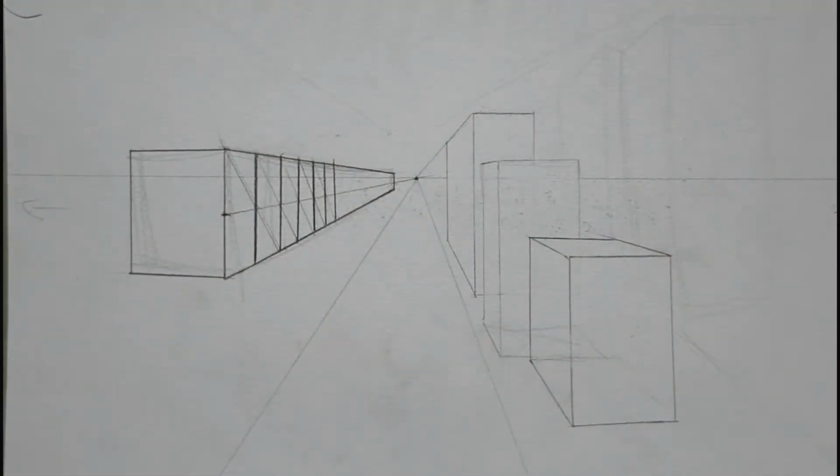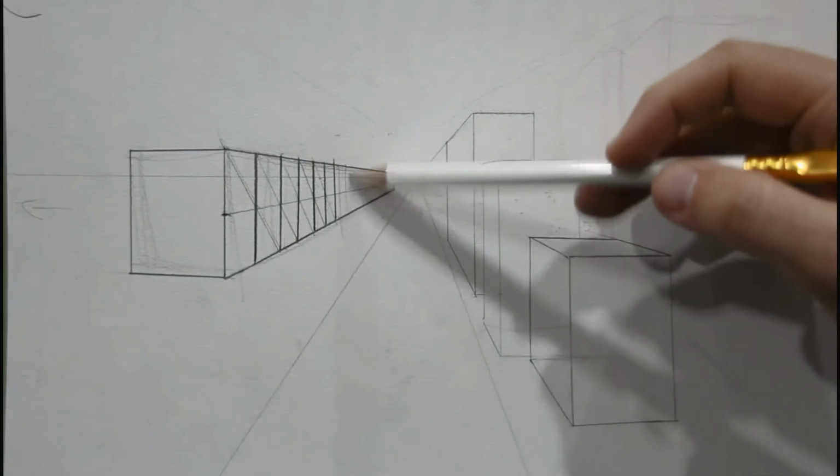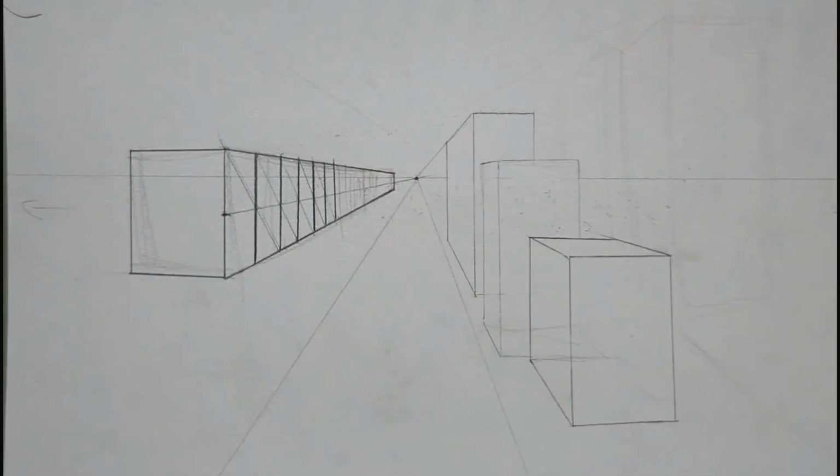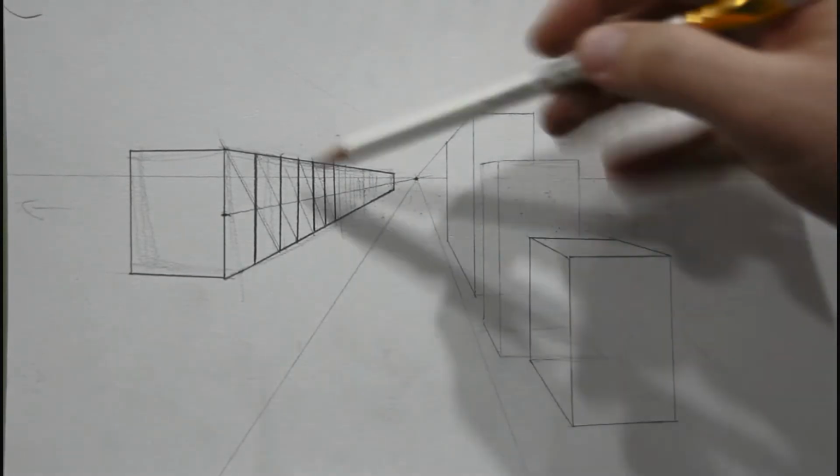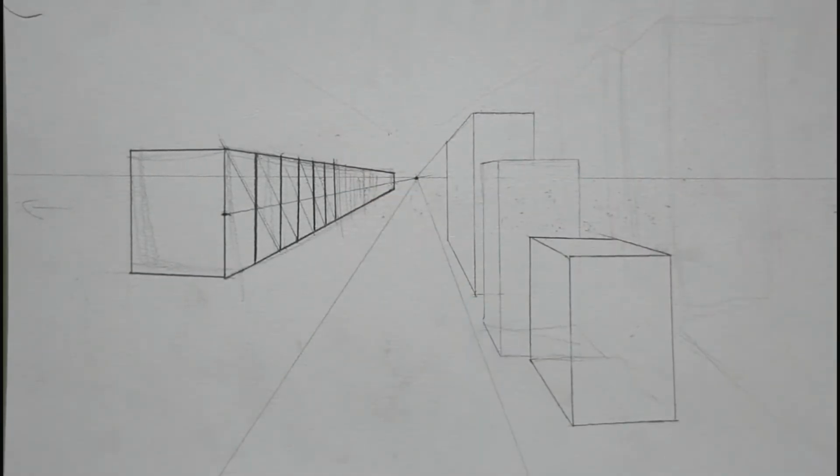As you can see, my lines are getting closer and closer together. The ratio at which they are getting closer is the same, and it'll make logical sense as it goes back. Eventually, these lines would start to get so close together that I might as well just give up on them. So I'm just going to end my building there.